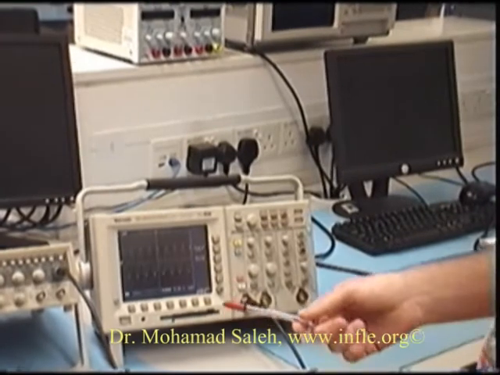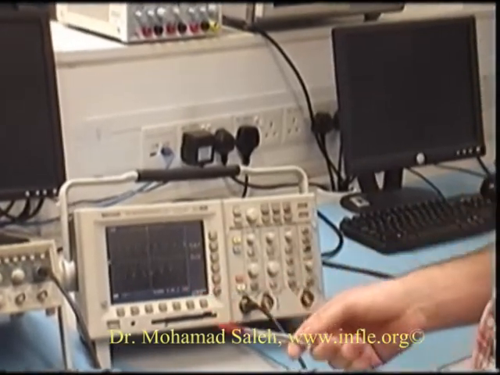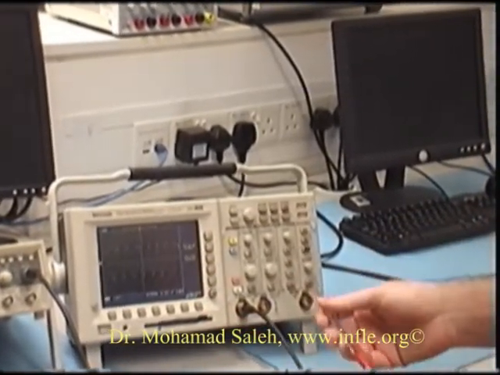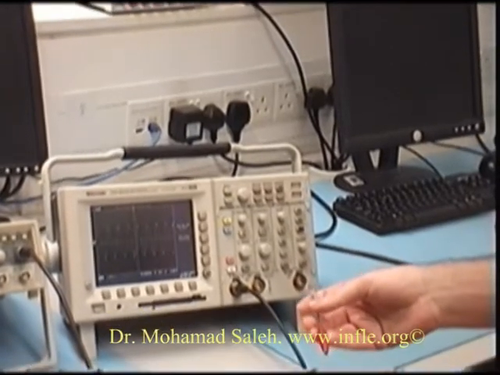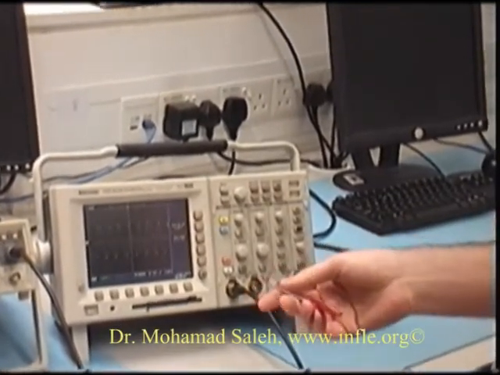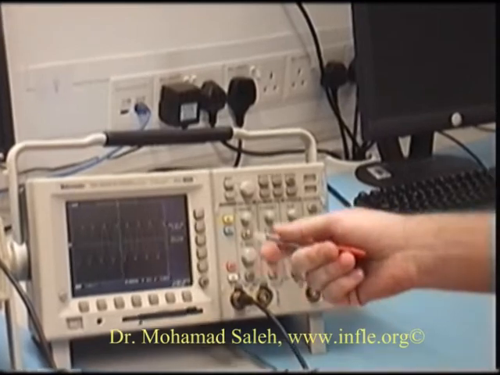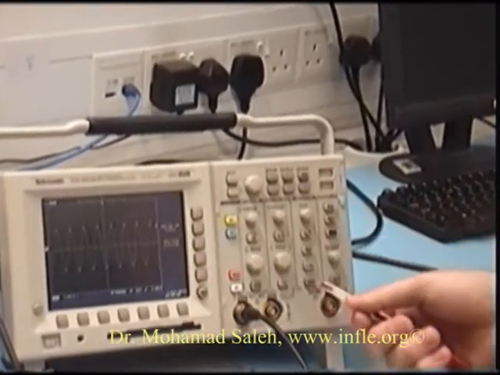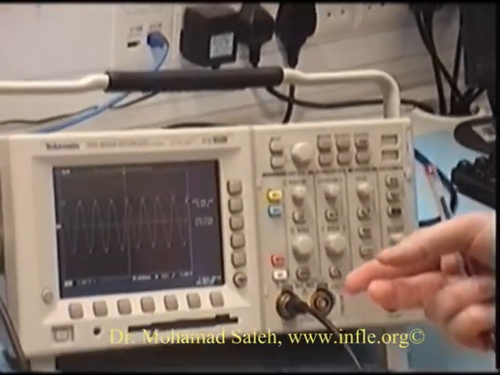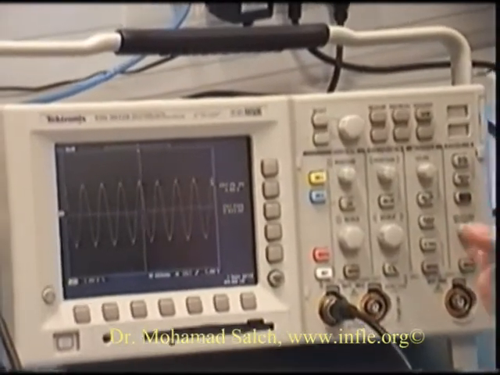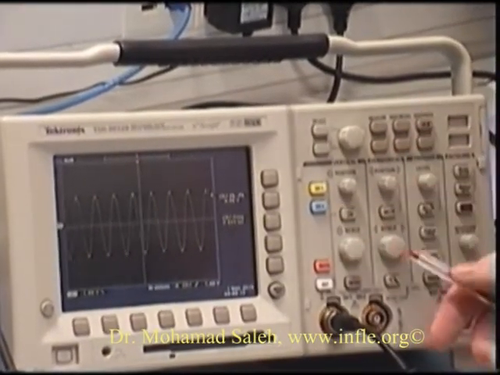So the signal that we're inputting into the oscilloscope is a 4 volt peak to peak AC sine wave, and it's being input at 2 Hz. So the signal repeats itself twice a second. So the time it takes for the signal to complete 1 full revolution is half a second.